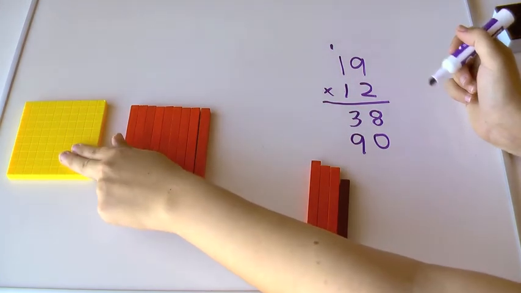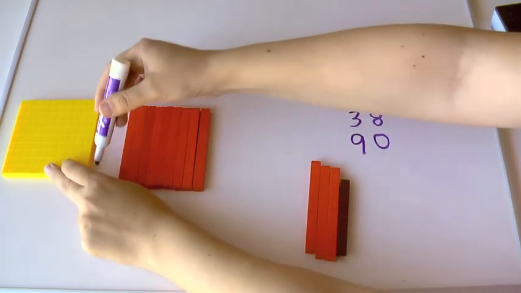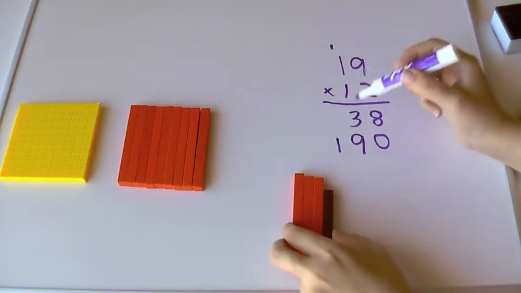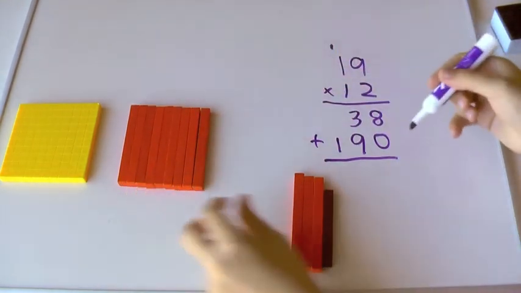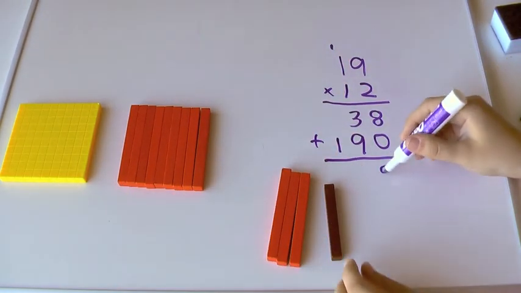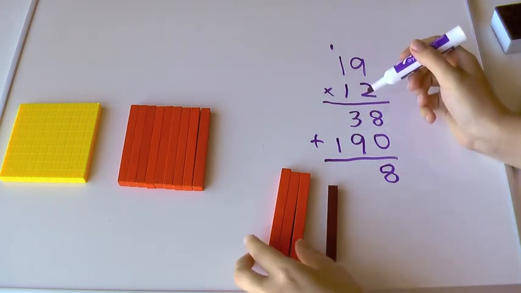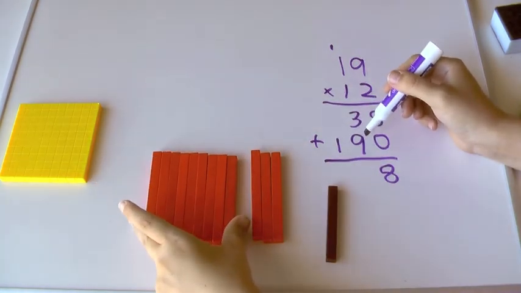And then over here we are going to multiply 10 times 10. 10 on this side, 10 on that side. That would be 100. Okay. And then we just want to add it all together. So we have our 8 1s. That's 8. And then we have 3 10s and 9 10s.